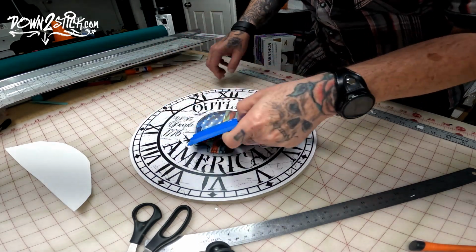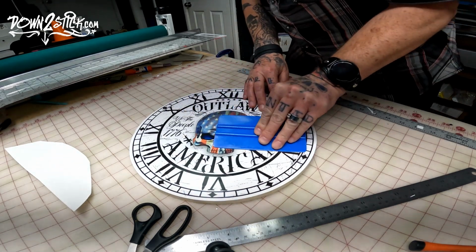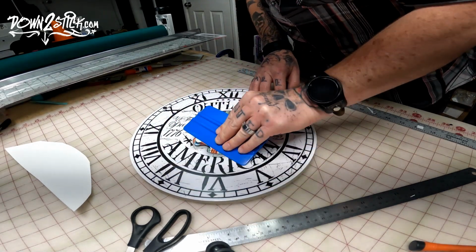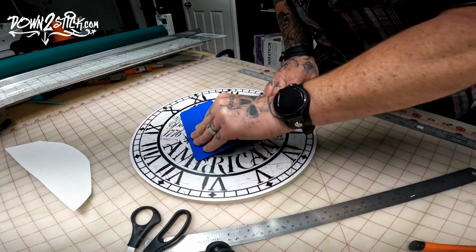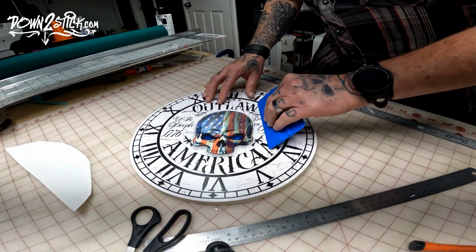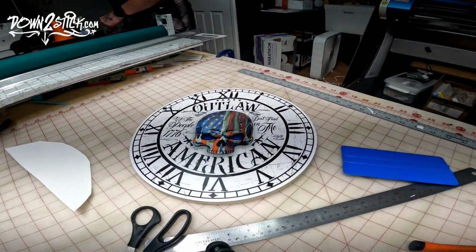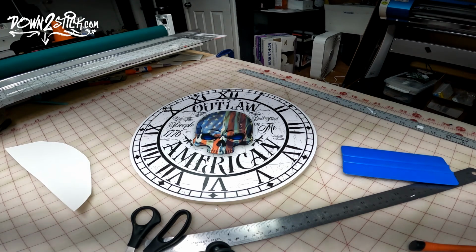I forgot to film it, but I did laminate this piece. Excuse me. Okay, let me grab my roller.